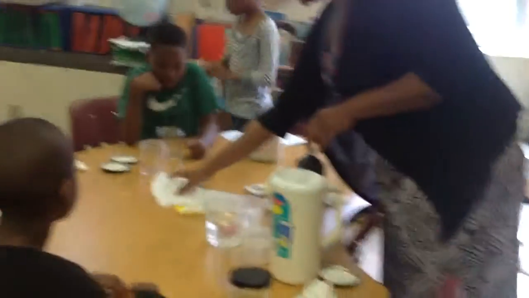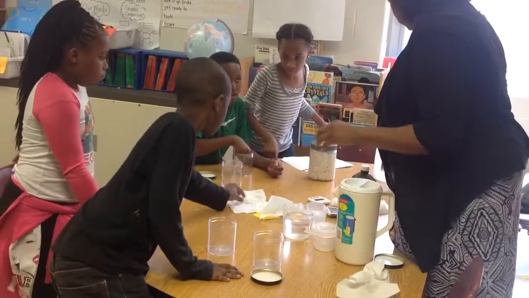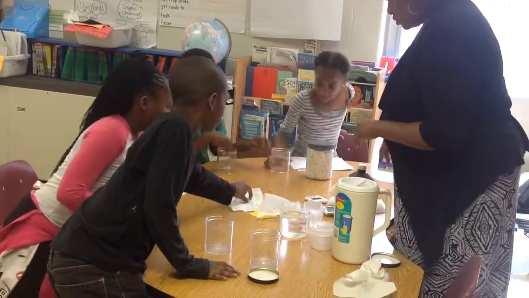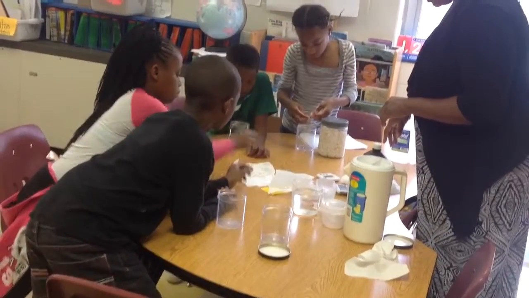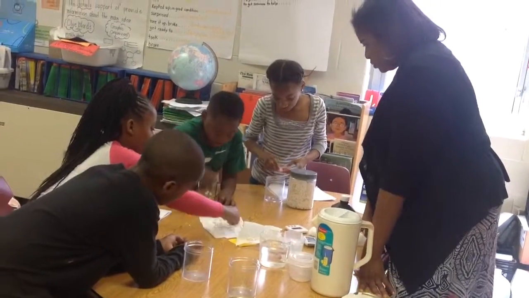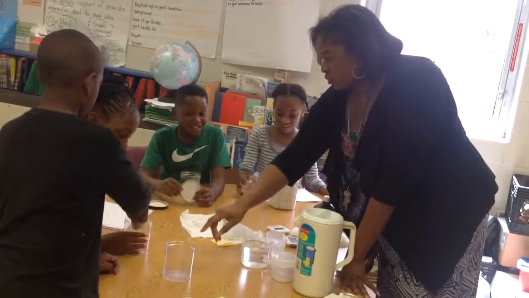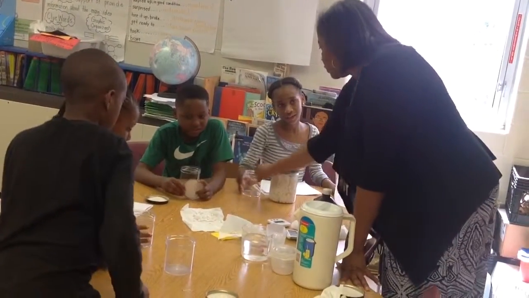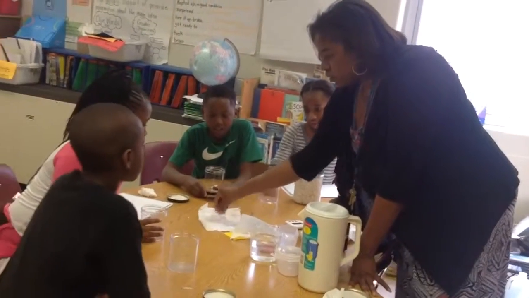Grab about 3 or 4 pieces. You want to put the marble chips in only one container. Look at your hand.